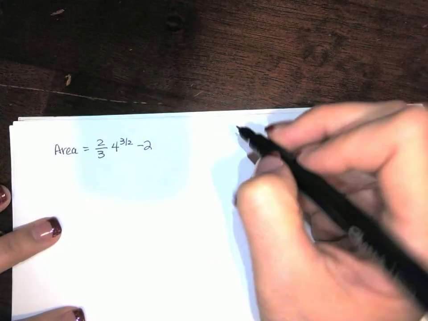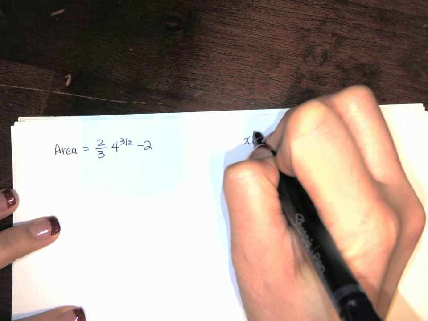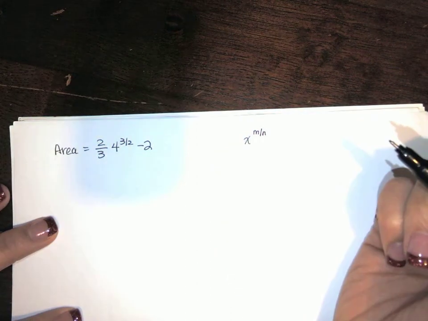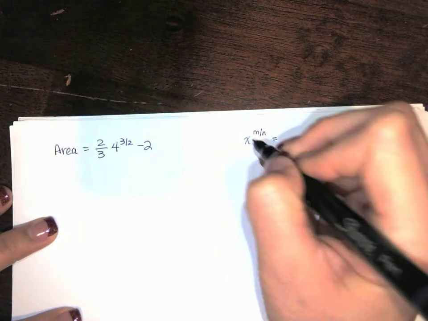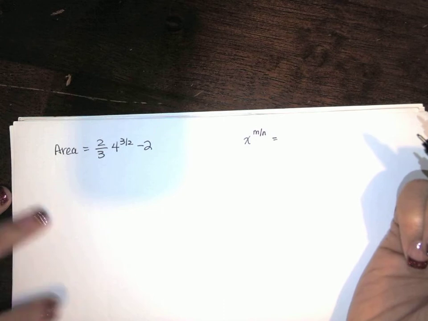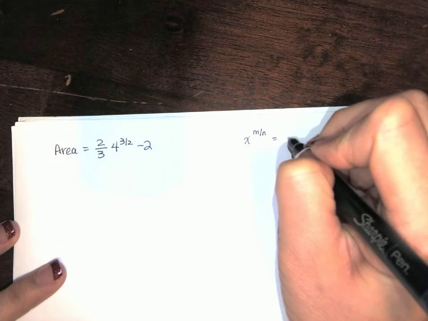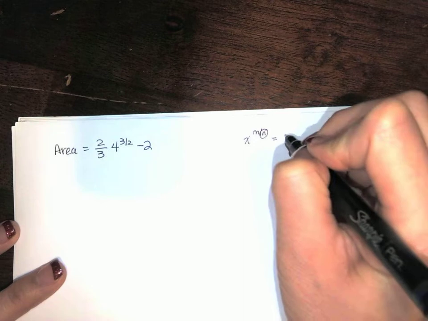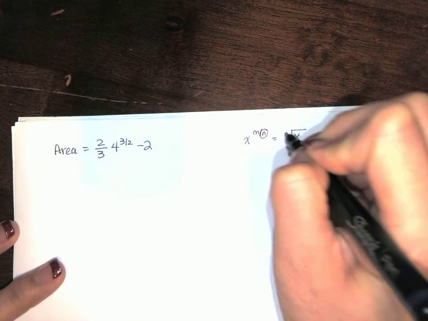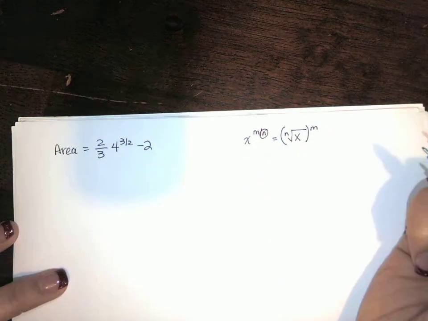It's probably been a while since your algebra classes, but if you've got x to the m over n, so x to a power, and that power is a fraction or a rational number, you can take the nth root of x and raise that to the m, and it's the same thing.